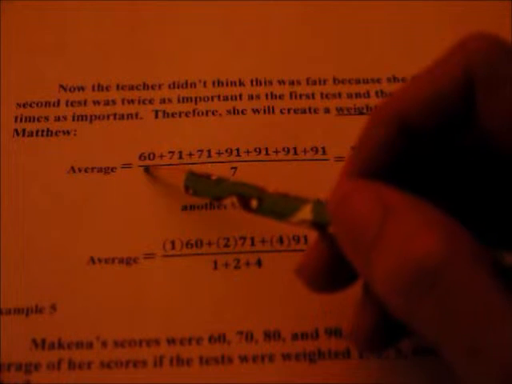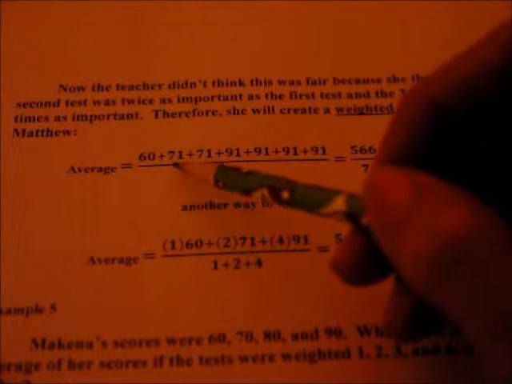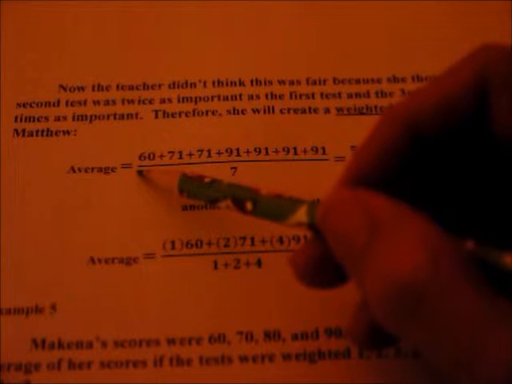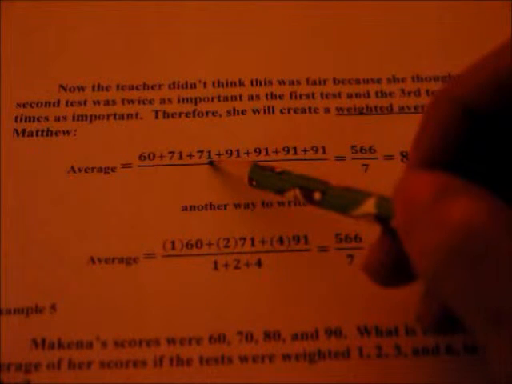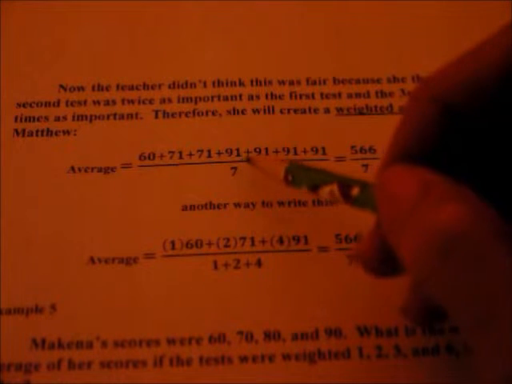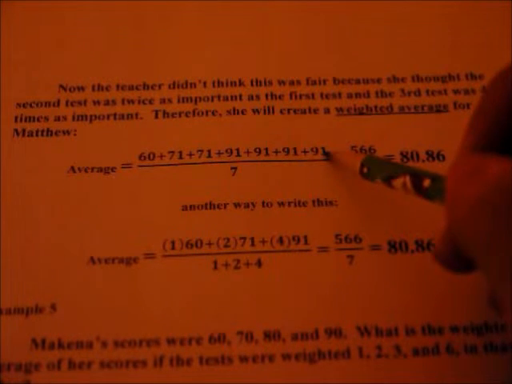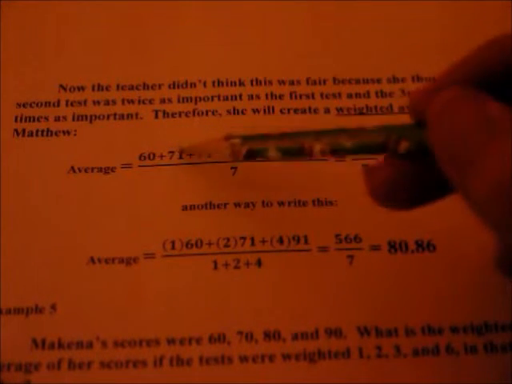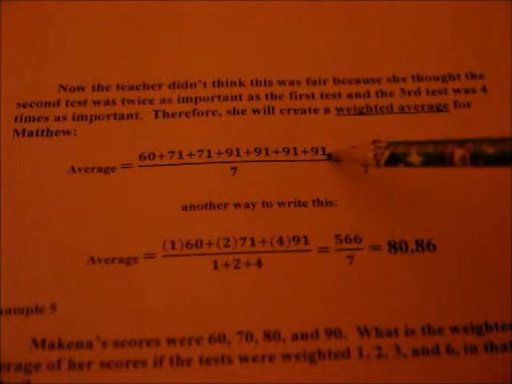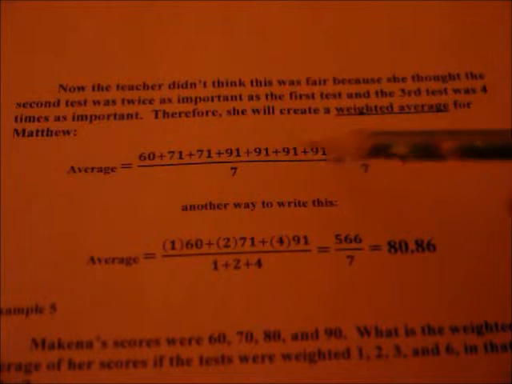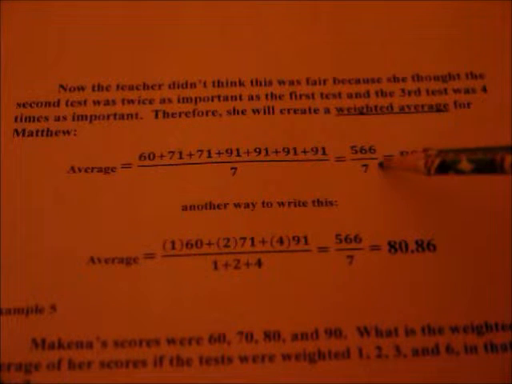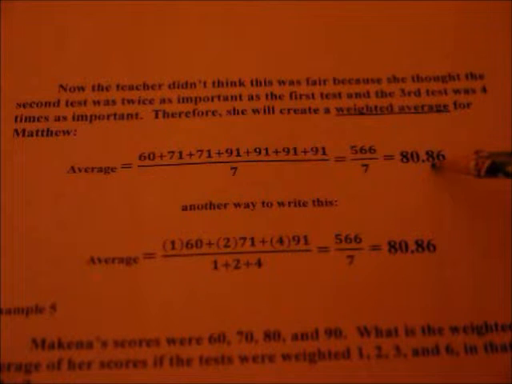All right, so here we are. Here's what we would do. Weighted average. Like we said, the first test was 60. Then she said the second test was twice as important as the first, so she put 2 71s in there. And then the last test was 4 times as important, so 1, 91, 2, 3, and 4. So now we have 1, 2, 3, 4, 5, 6, 7 test scores that we are averaging. Divide by 7, we get 566 divided by 7, comes out to an 80.86%. So that helps a lot.